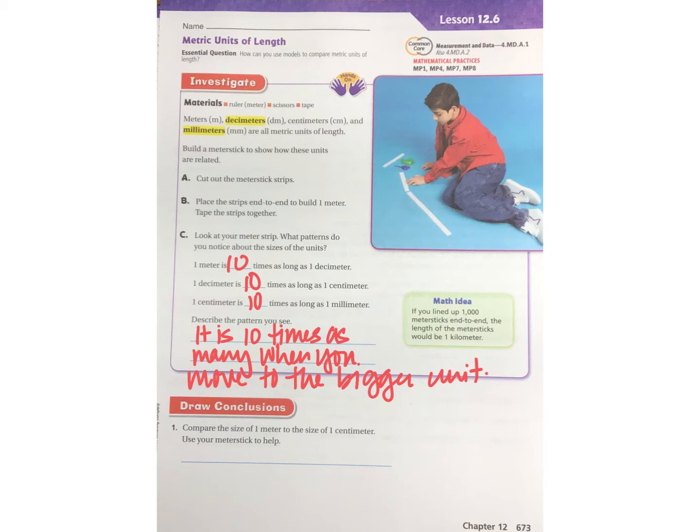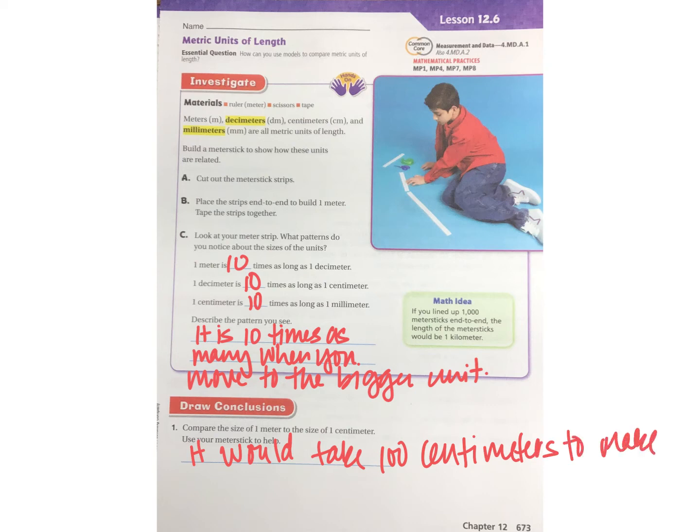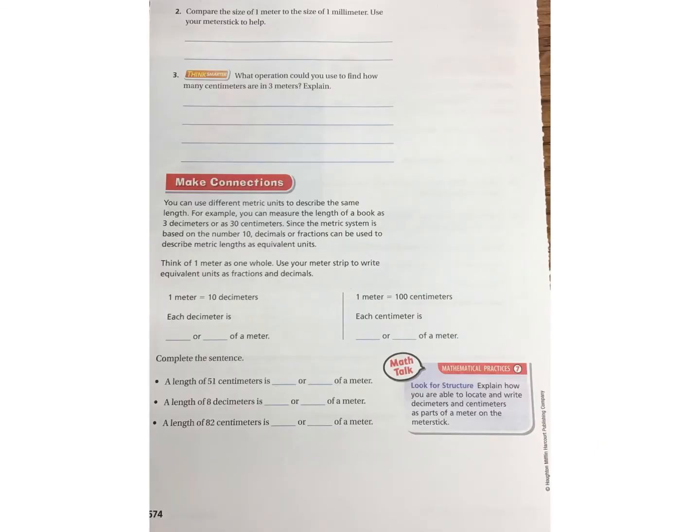So like we use base 10 when we're counting normally. And that's all that we're doing here. So it would take, everyone should be writing, 100 centimeters to make a meter. Meter, that's an M. Okay, very good.